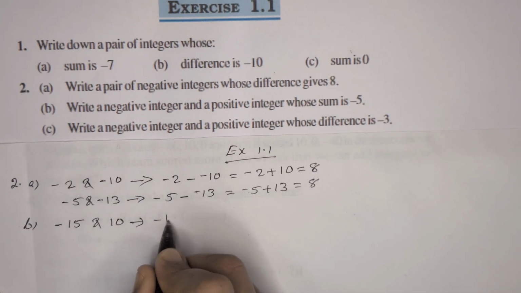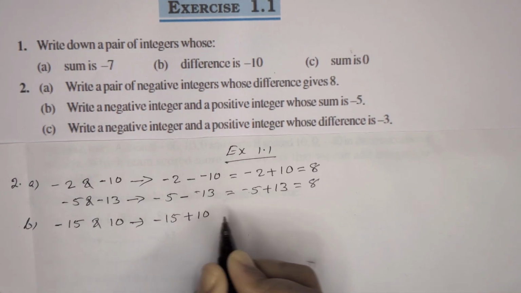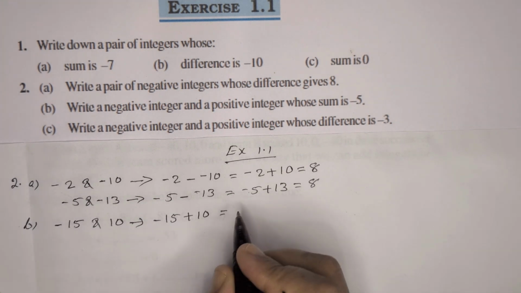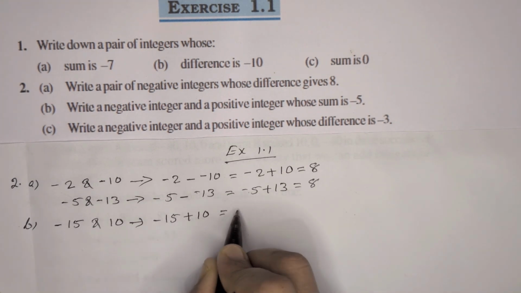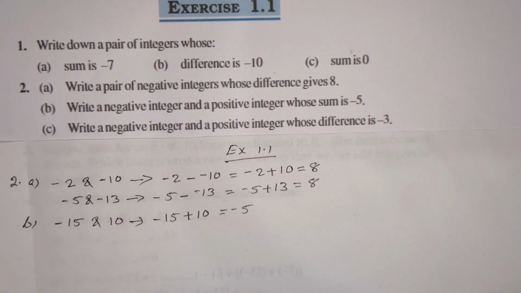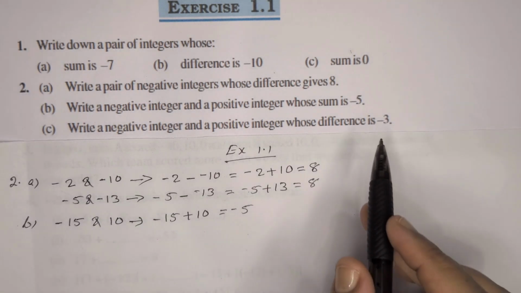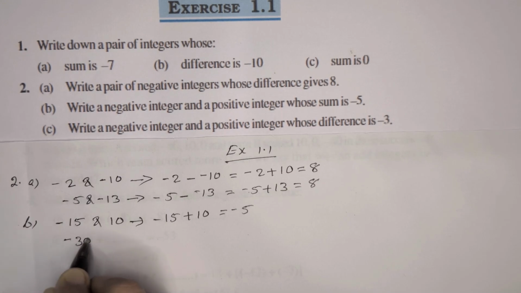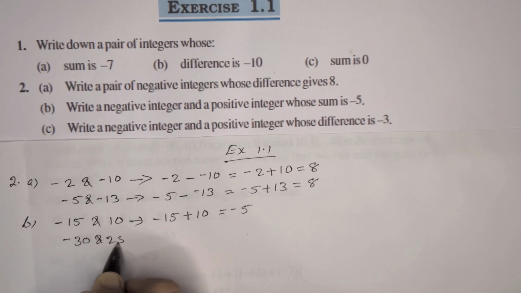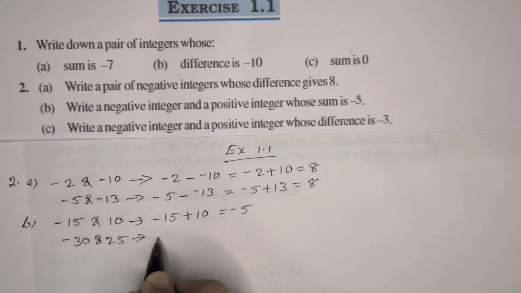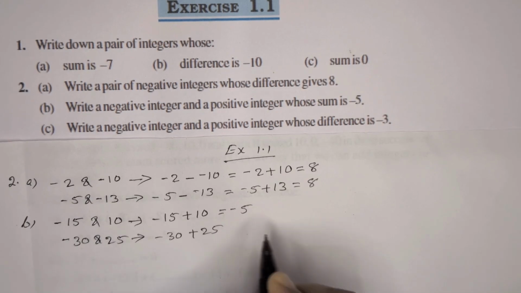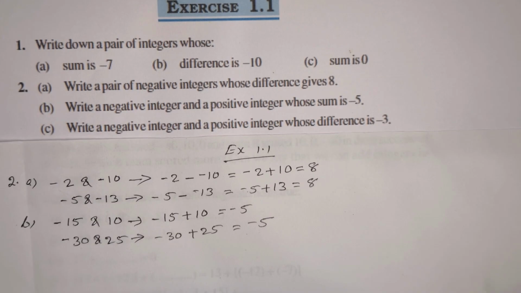We are adding minus 15 plus 10 is equal to, we can see that as minus 5. So the sum is minus 5. Another example, minus 30 and 25. We are considering minus 30 plus 25, that is minus 5.